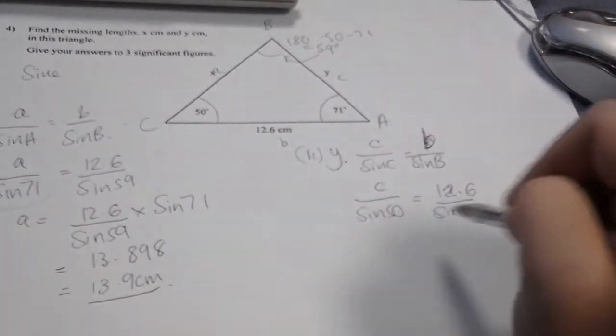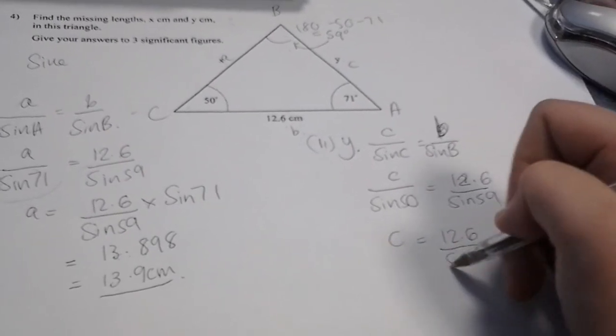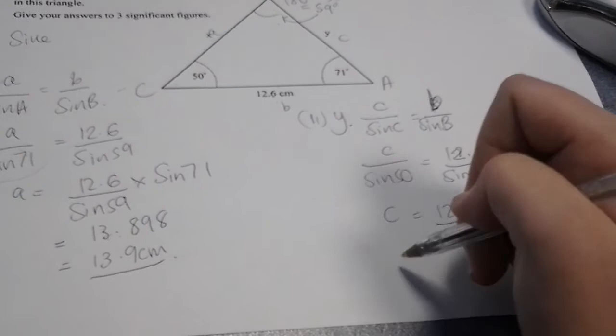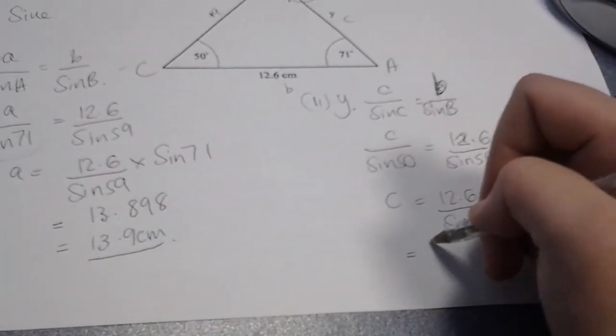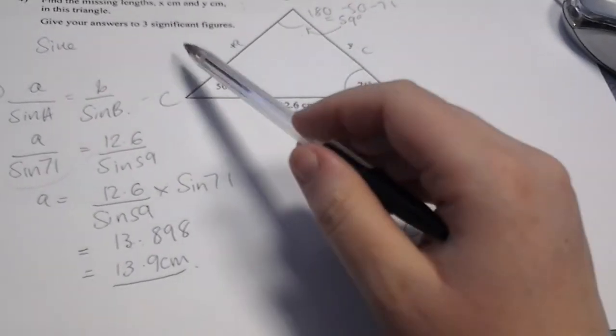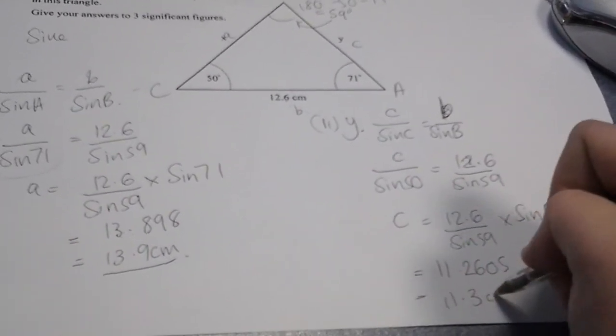And again, it's just really the same type of question. C is 12.6 over sine 59 times sine 50. On your calculator, that gets you 11.2605. But again, to 3 significant figures, that's 11.3 centimetres.